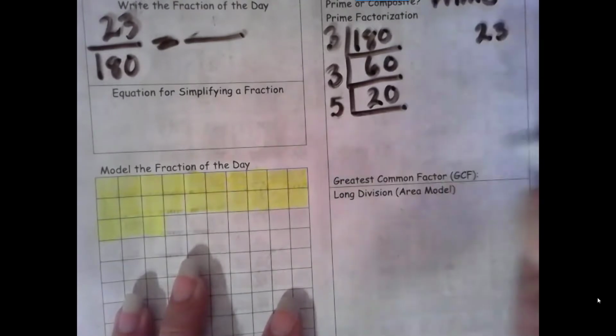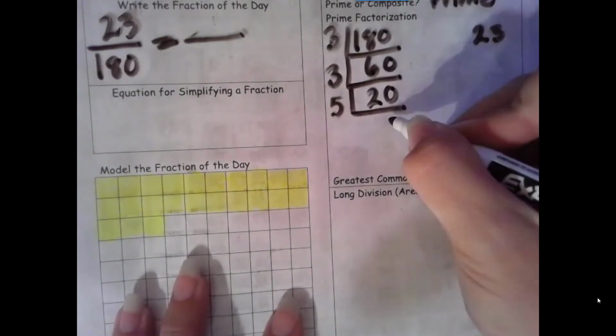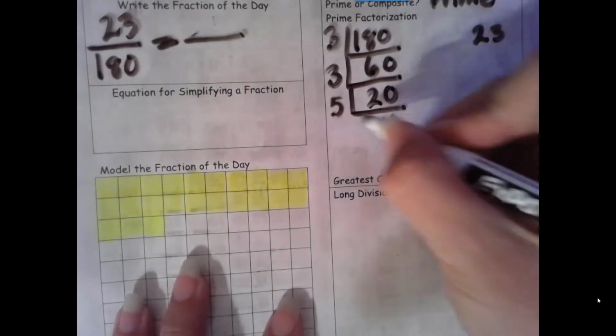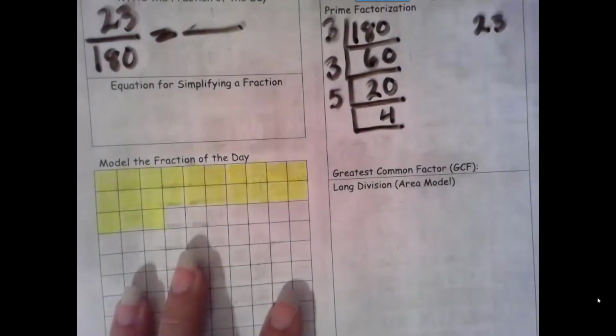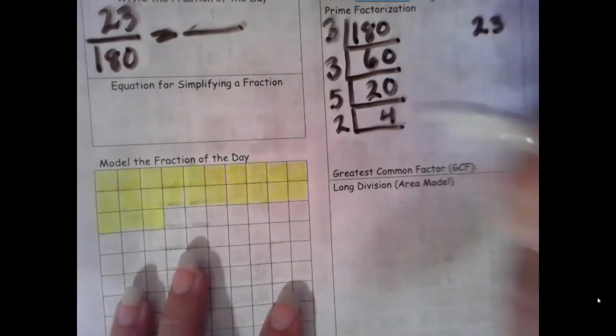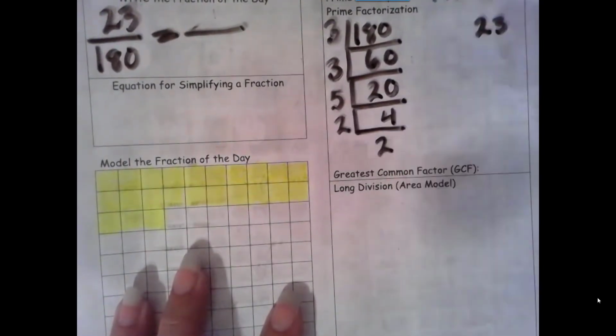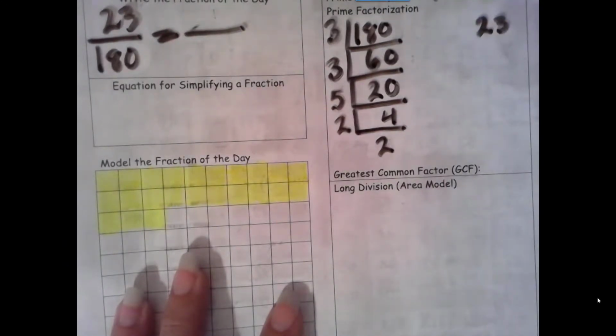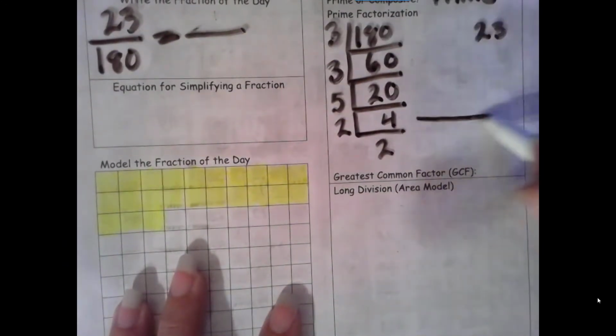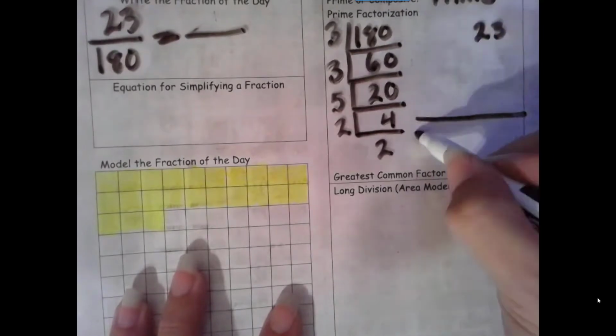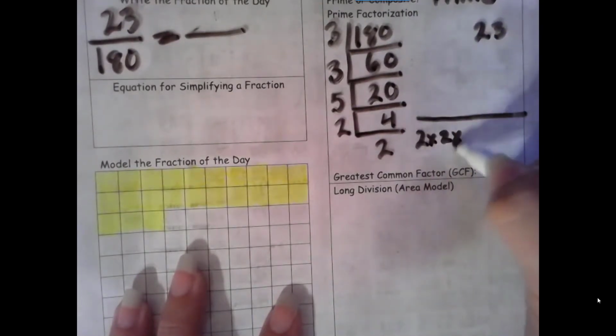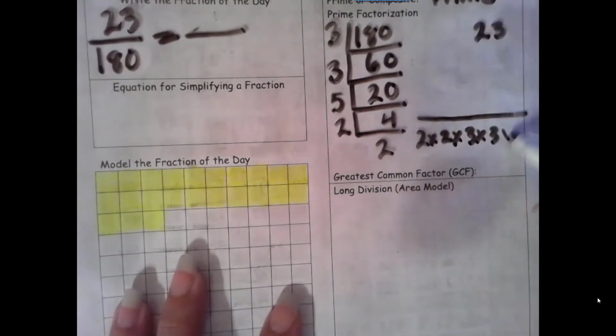5 will work. 5 times 4. And then 2 will work. 2 times 2. 2 is prime, so we are done. Let's do our prime factorization. 2 times 2 times 3 times 3 times 5, and 23.